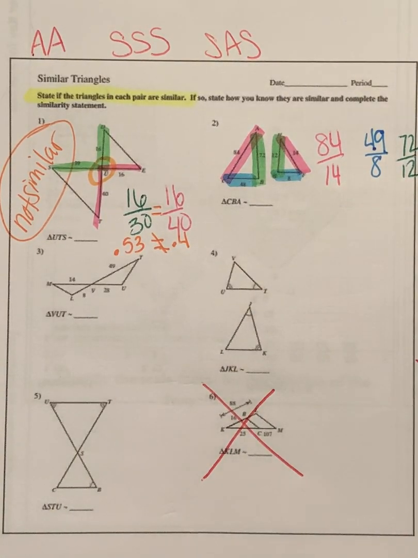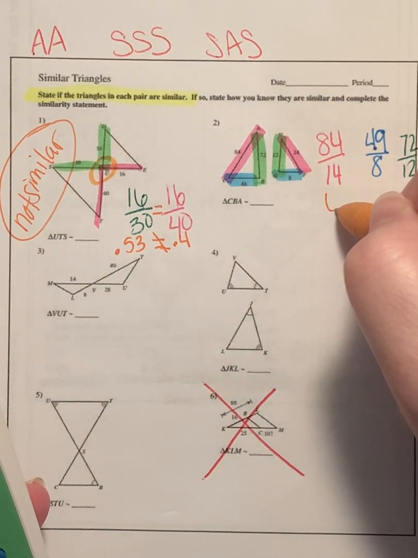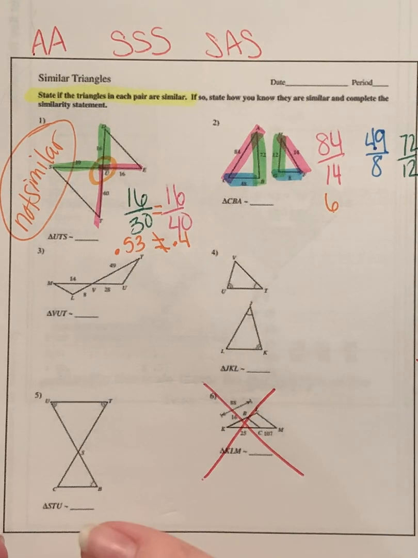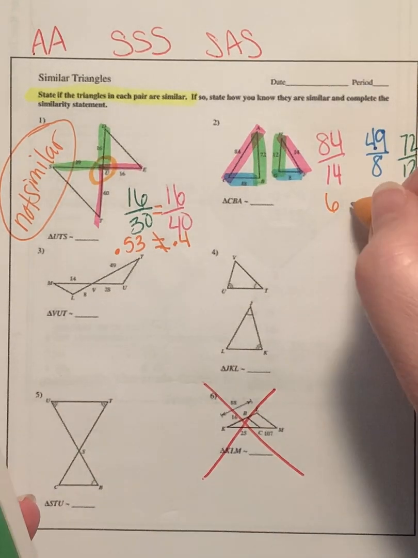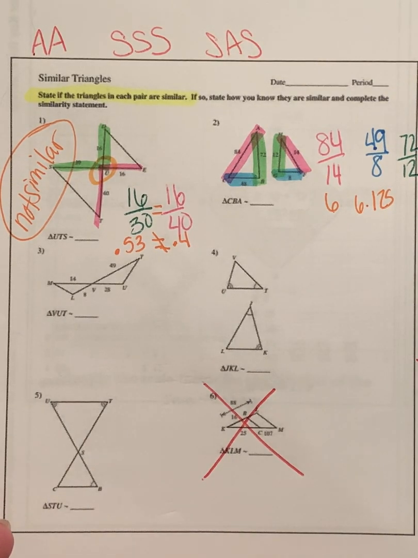And like I said, the way to check this is to simply divide them out. So we're going to do 84 divided by 14, and that gave me 6. 49 divided by 8 gives me 6.125. And 72 divided by 12 equals 6.